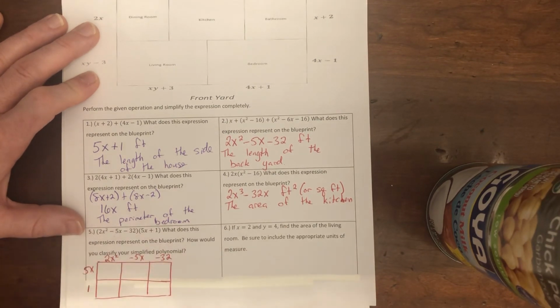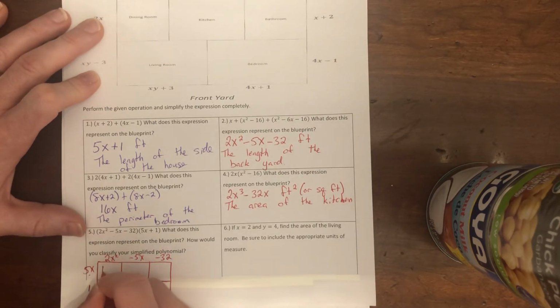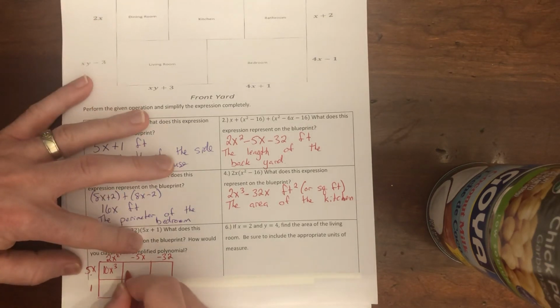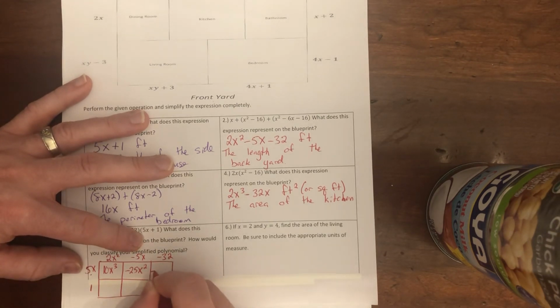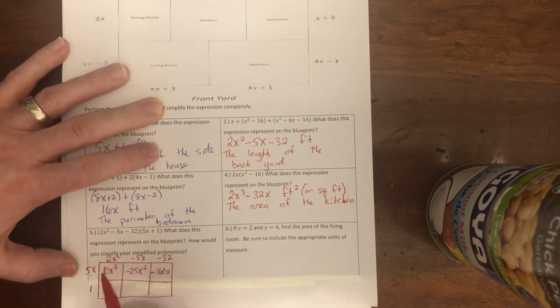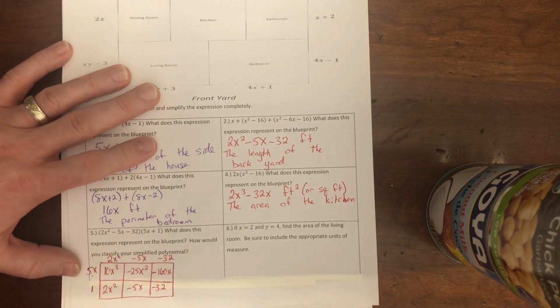All right, this will be 2x squared minus 5x minus 32, your 5x and 1. All right, 5x times 2x squared is 10x to the third. 5x times negative 5, negative 25x squared. And 5x times negative 32 is a negative 160x. All right, one easy multiplication here. 2x squared minus 5x minus 32.